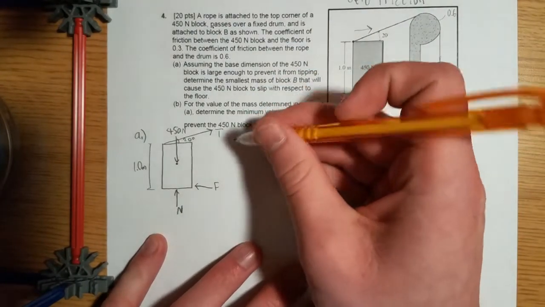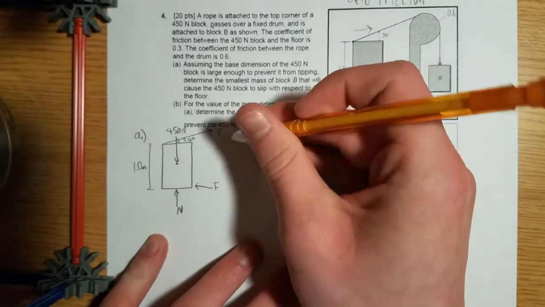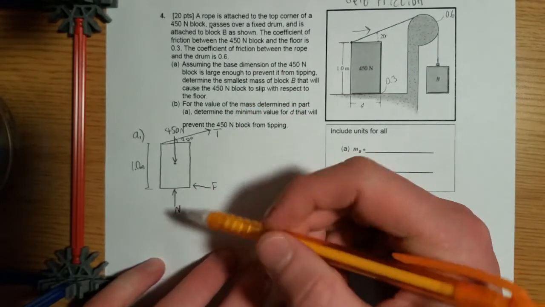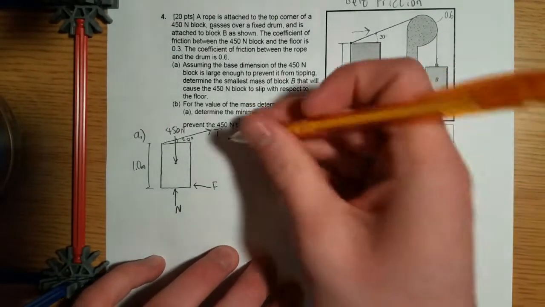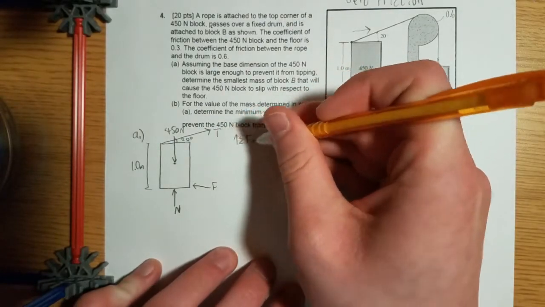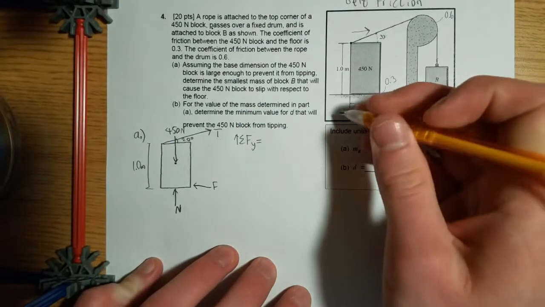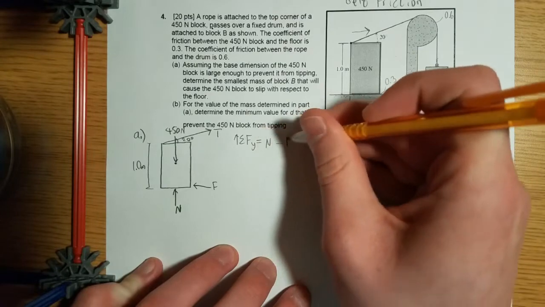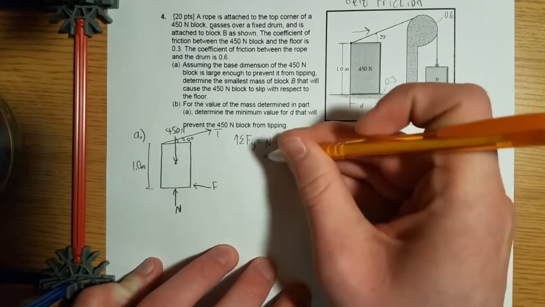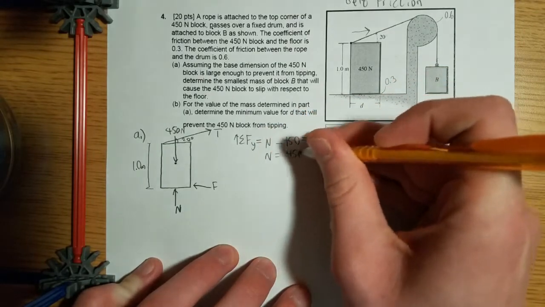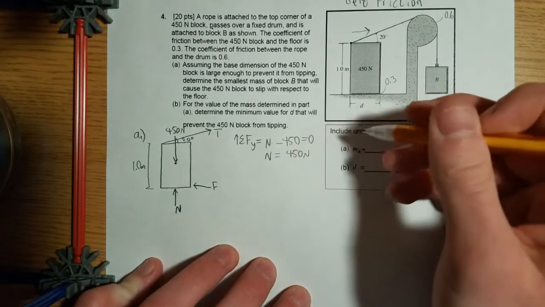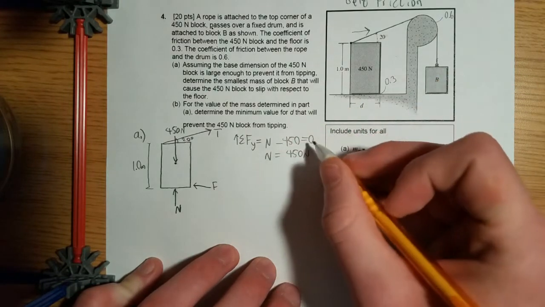Using all of our information, I think that's everything we need for a free body diagram. We can go ahead and solve some of the forces in the y. Sum of forces in y is equal to N minus 450 equals 0. So N, the normal force, is equal to 450 newtons. That's some information we'll need.